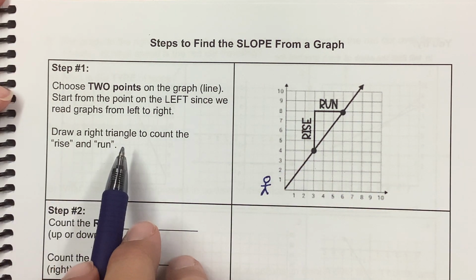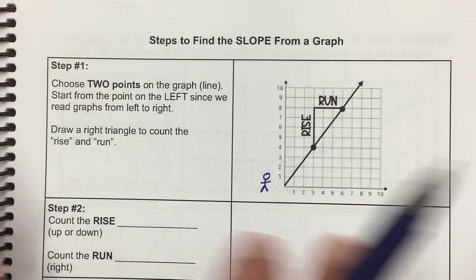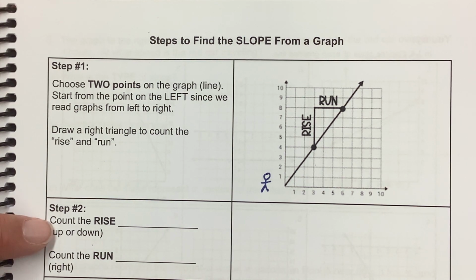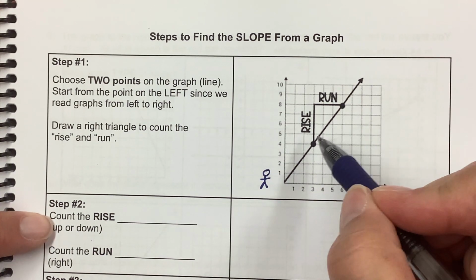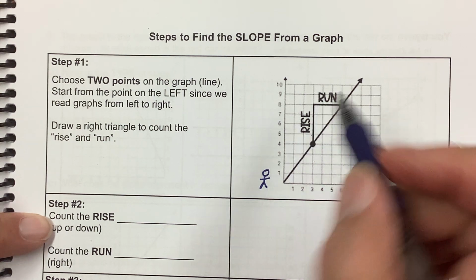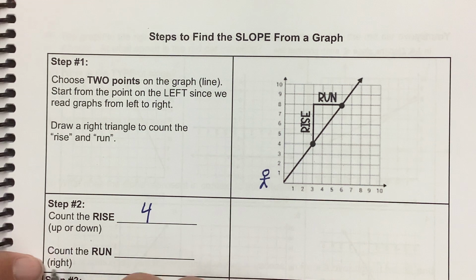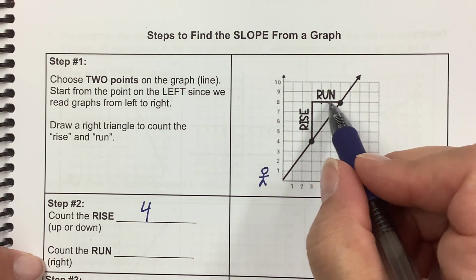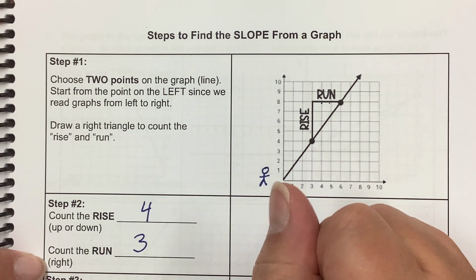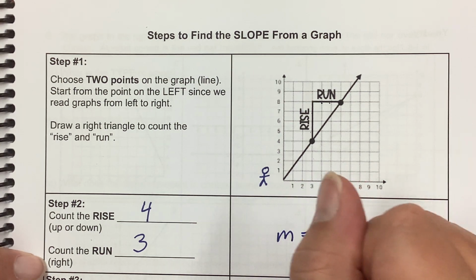Then you're going to draw your triangle and count the rise and run. Remember, you can only walk on streets. You can't walk through people's houses. All right, step 2, count the rise. Let's count the rise. Whole boxes. 1, 2, 3, 4 boxes. Count the run. 1, 2, 3 boxes. All right, so my slope, m, is going to equal 4 over 3.